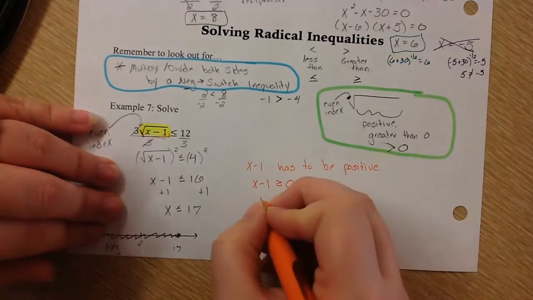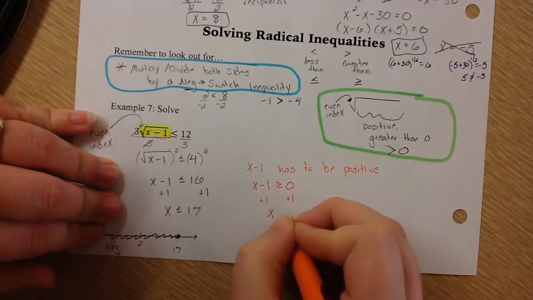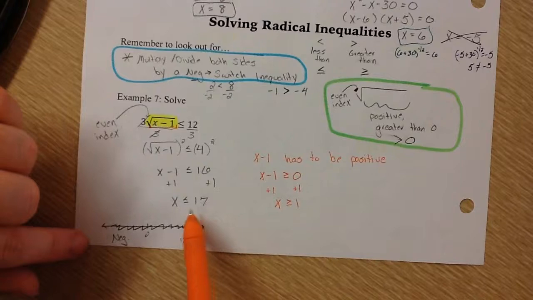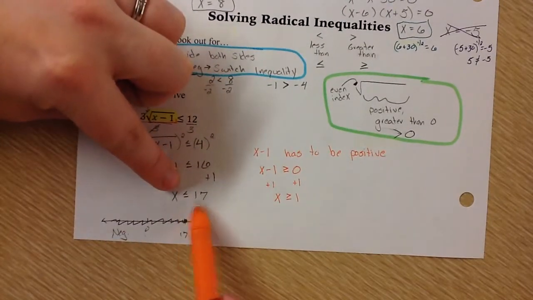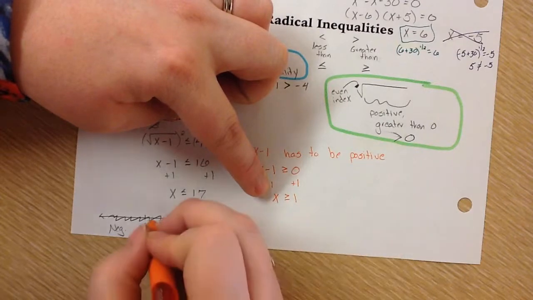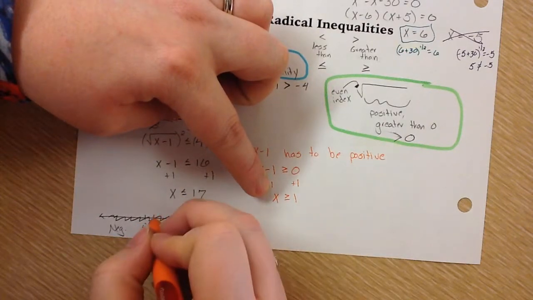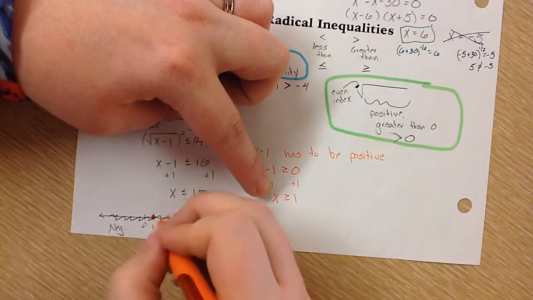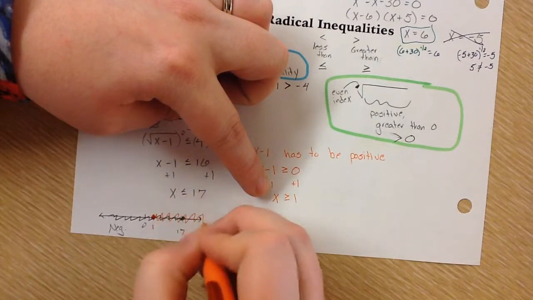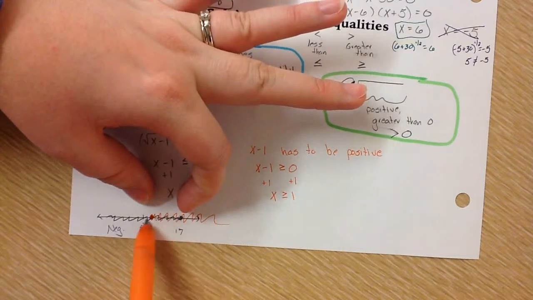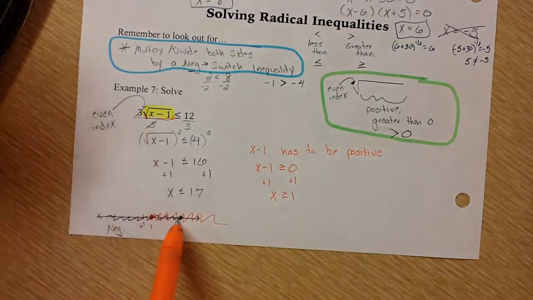So then if we add a 1 to both sides, x has to be greater than or equal to 1. So here we said x has to be less than or equal to 17. Here we say x has to be greater than or equal to 1. So here's 1 right here on my number line. It has to be greater than or equal to 1, which is shading this direction. So really that tells me that x has to be in between 1 and 17.